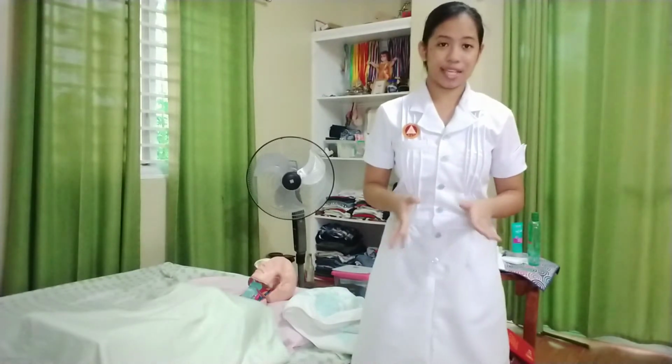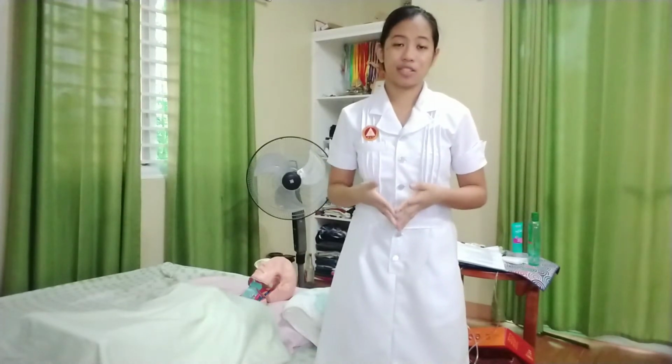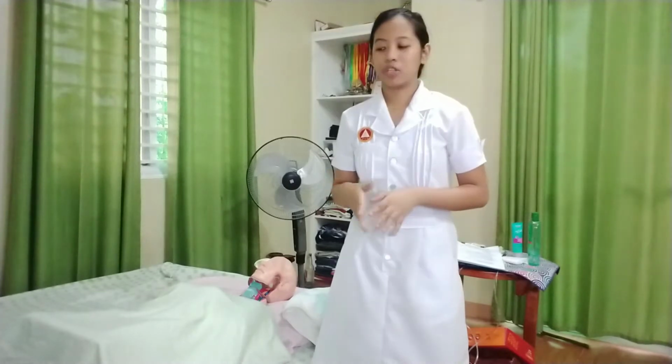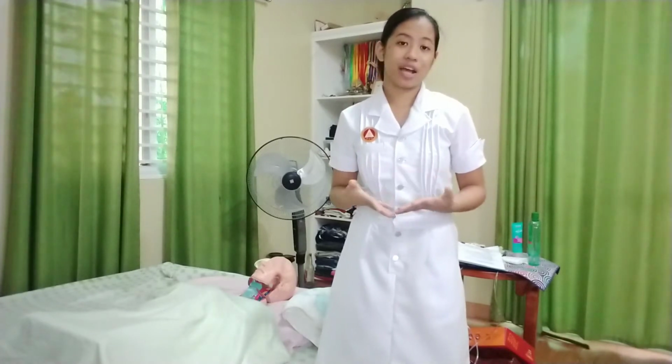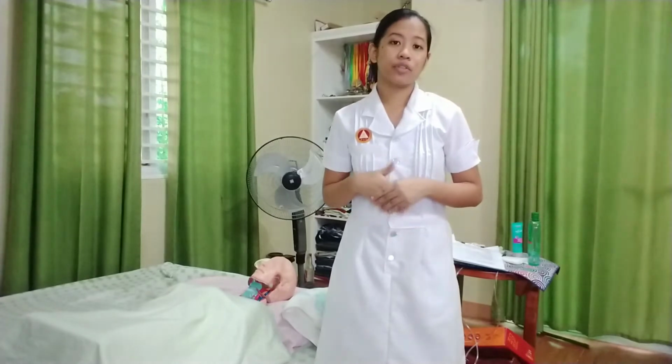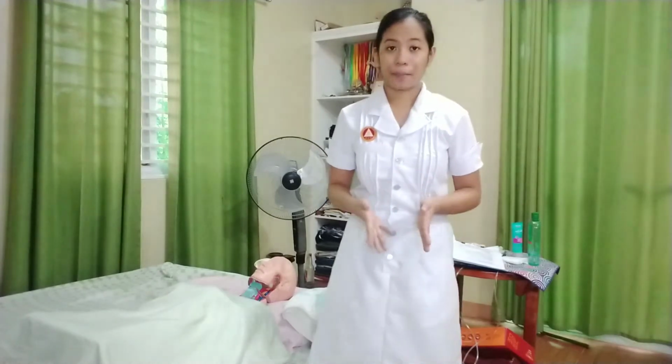So following the nursing process, I will do first an assessment for my patient. I will be checking the patient's last bowel movement, the amount, the color, and the consistency of the stool. Also, I will check if there is any abdominal distension and whether the client has sphincter control and is able to use the toilet, the commode, or the bedpan.